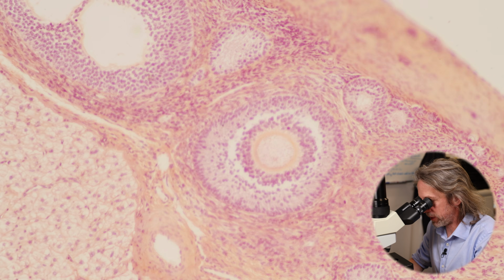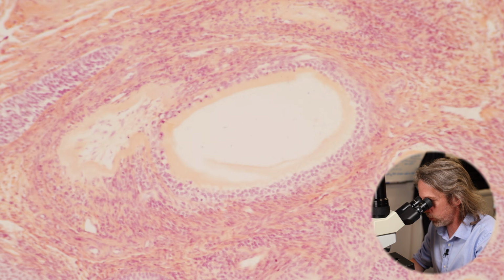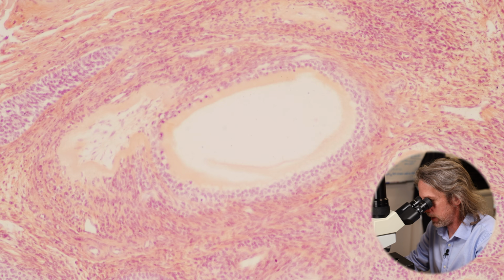So that's our very pretty secondary follicle. All of these circles in here are just missing the oocyte because of the plane of section. These are our Graafian follicles.